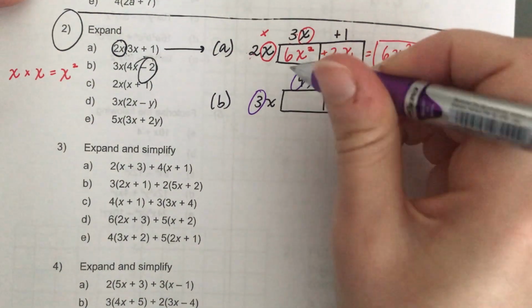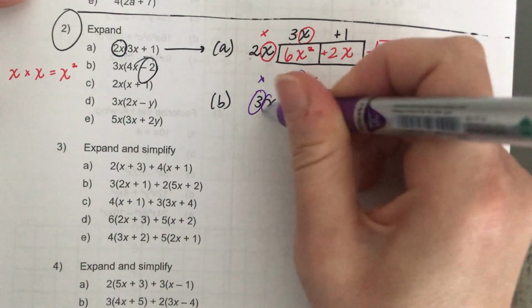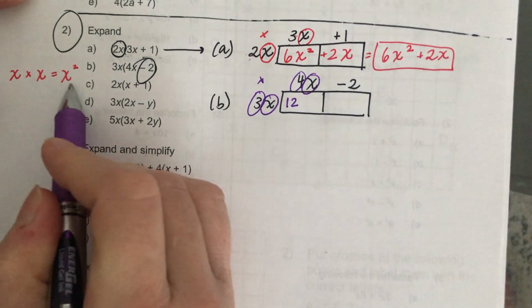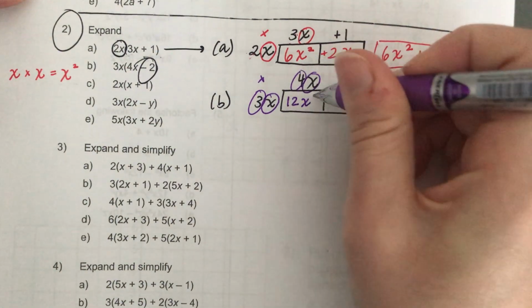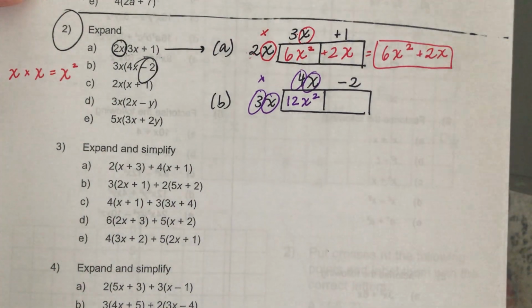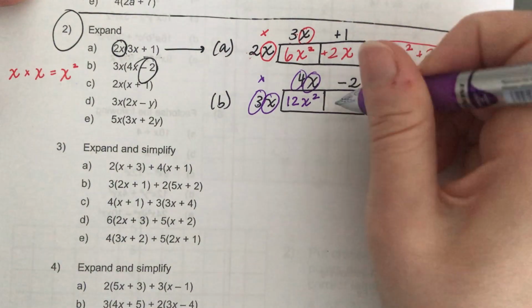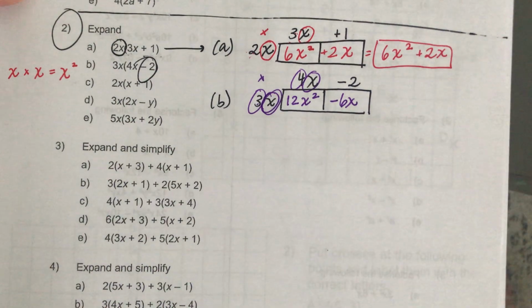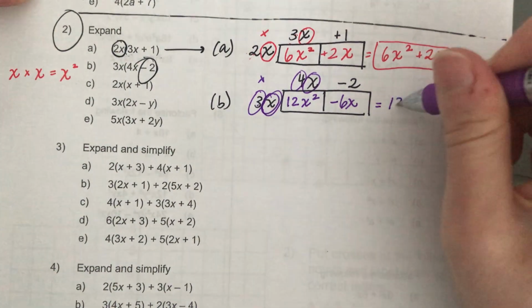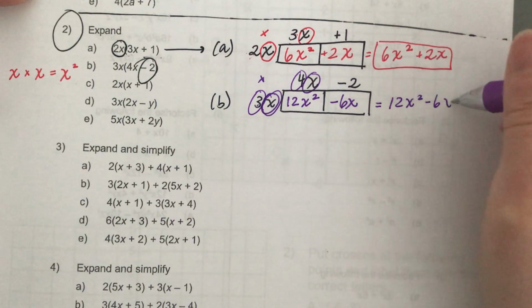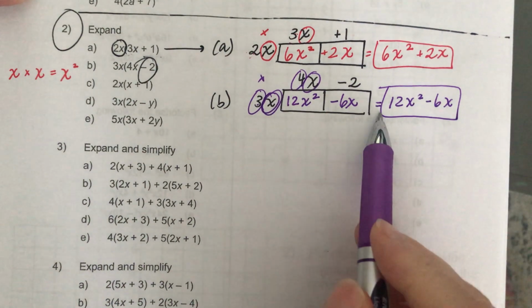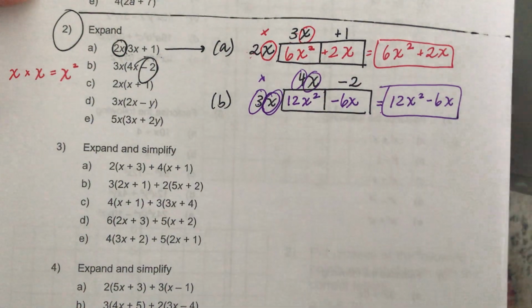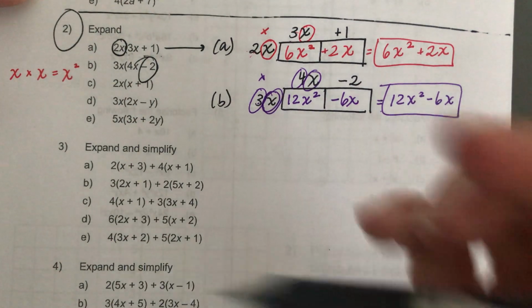Here I have 3 times 4, which is 12. And then these x's, x times x again is x squared. So x squared goes inside the box. And then next I have 3 times minus 2, which is minus 6. But don't forget, we have that x that just needs to come along as well. And then my answer will just be 12x squared minus 6x. Just bring them together, just like I said earlier, okay? And then question D I will do with you, and then I want you to try the rest on your own.